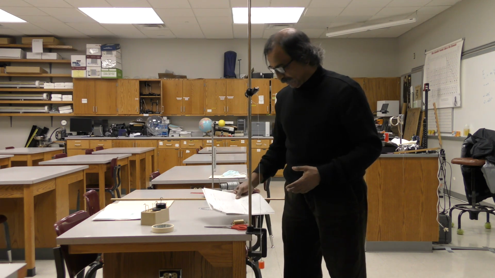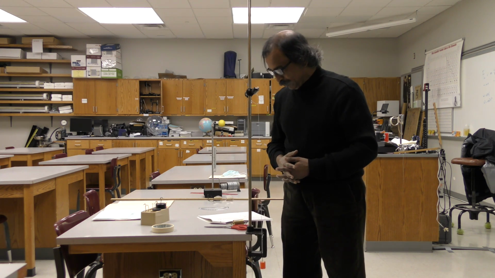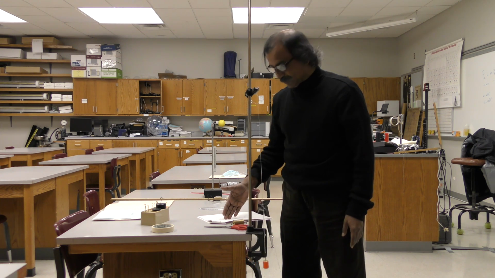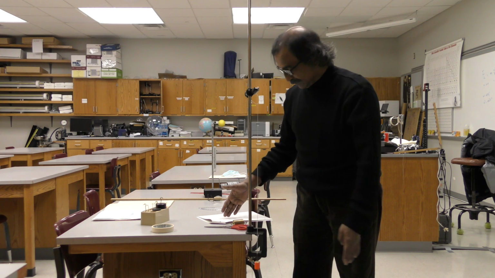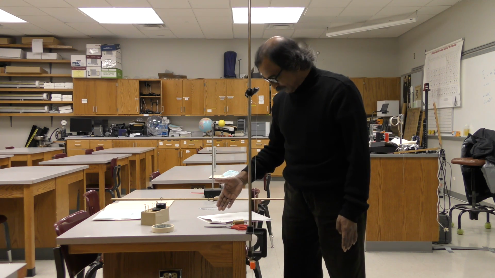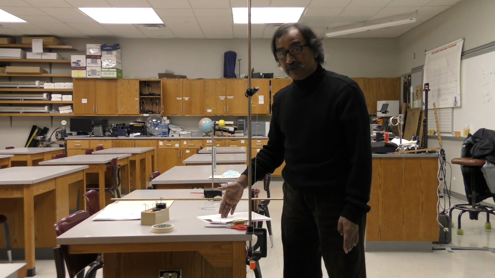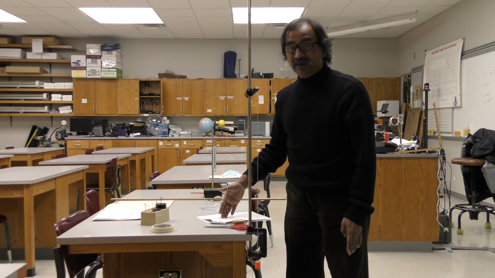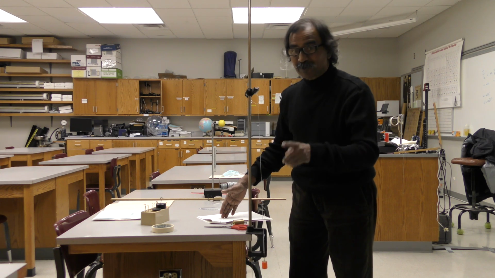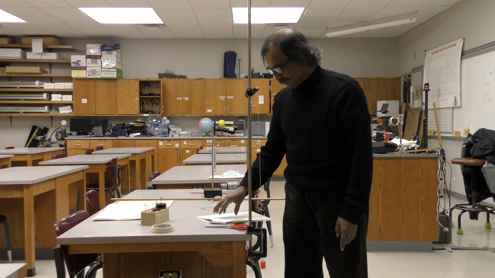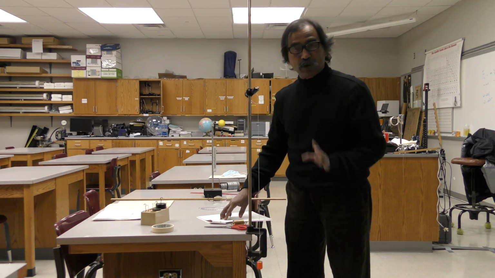Look at your data table 12A1. In the first column is the experimental value of the period. Then you calculate the period theoretically from period equals 2 pi square root of L over g, and then find the percent error. That's in table 12A1.